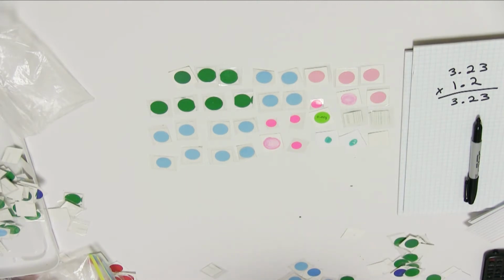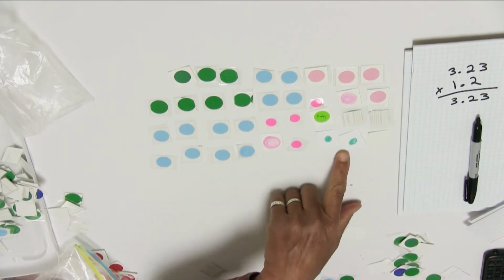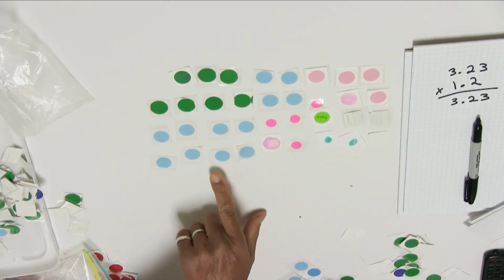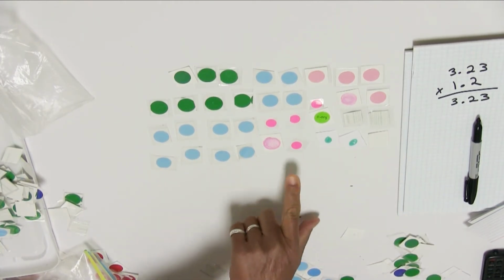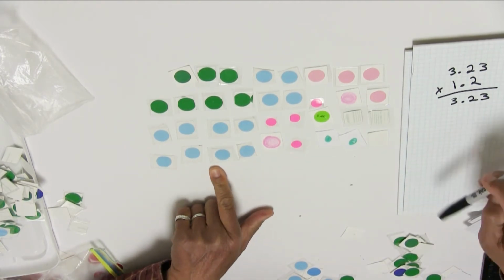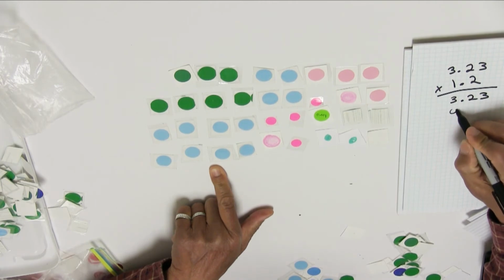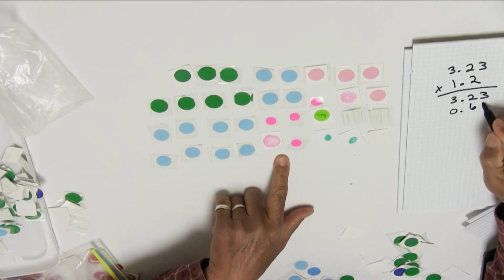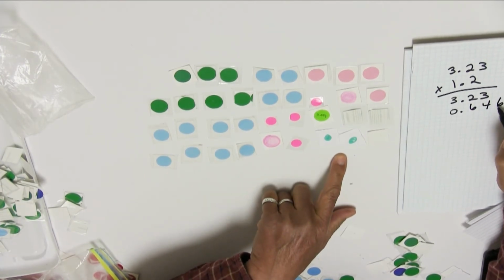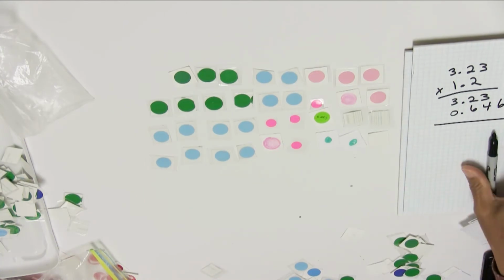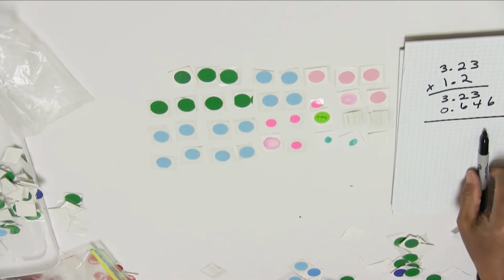So now what we're going to do is record what we have here. We have thousandths over here, we have 6 thousandths, we have 4 hundredths, and what we have here is 6 tenths. So I'm going to write that very carefully. So I don't have any ones. I have 6 tenths, I have 4 hundredths, I have 6 thousandths. So there's that written record.